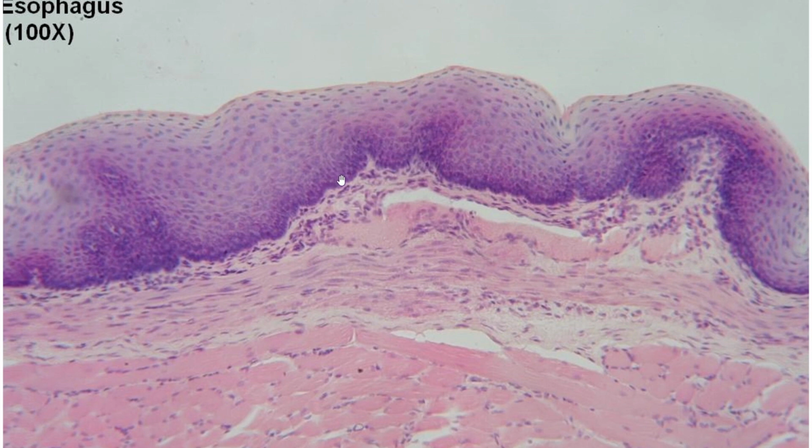So going from the basal layer to the mucosal surface, the tissue is supposed to mature. What we expect to see is that the cells become flatter and the nuclei become darker and flatter and smaller. And that is what is called normal maturation of this stratified squamous epithelium.